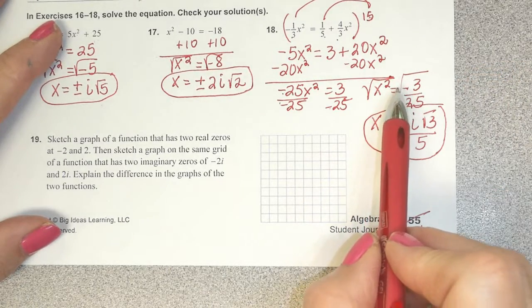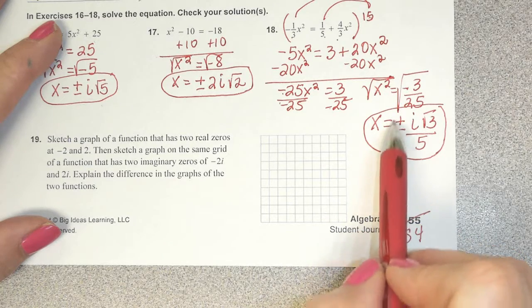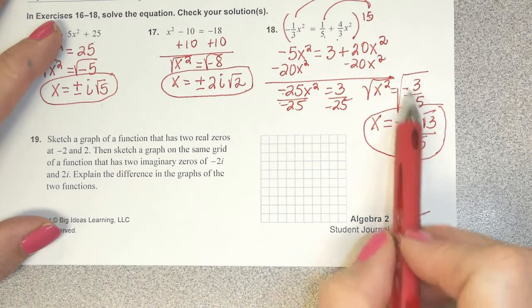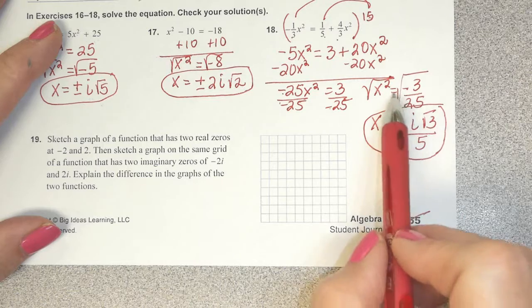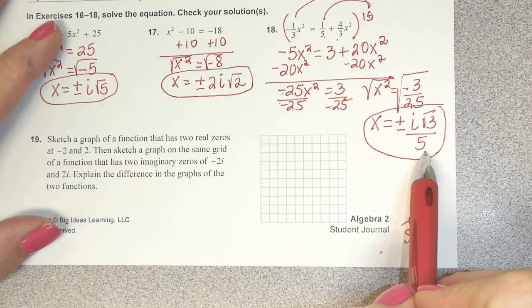So look again. I had an equation. That's the plus or minus. I had a negative. That's the i. Square root of 3 I can't do. Square root of 25 I could do.